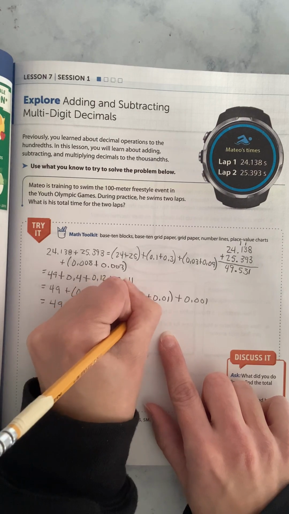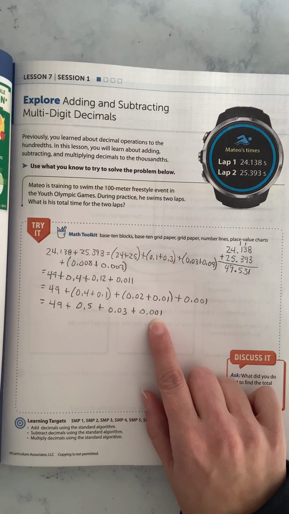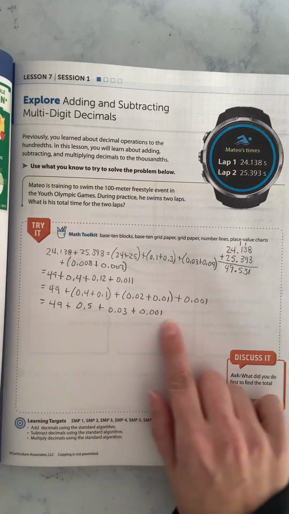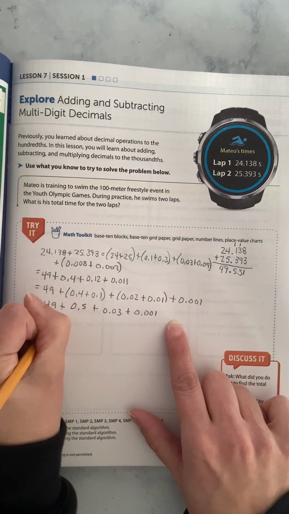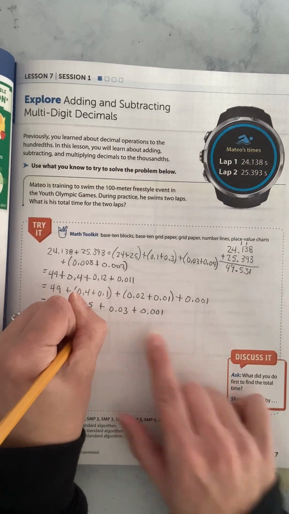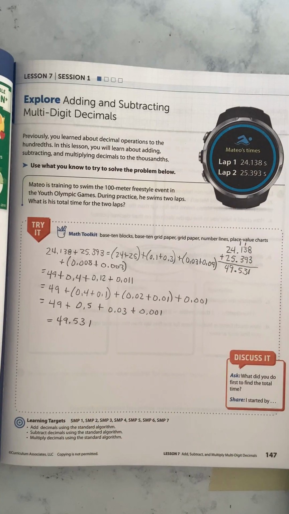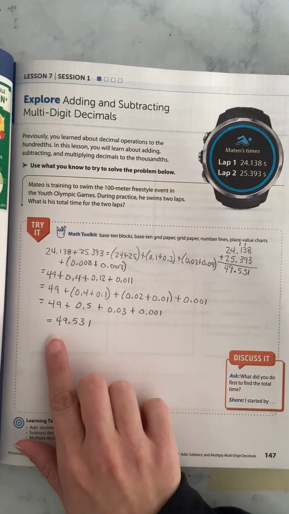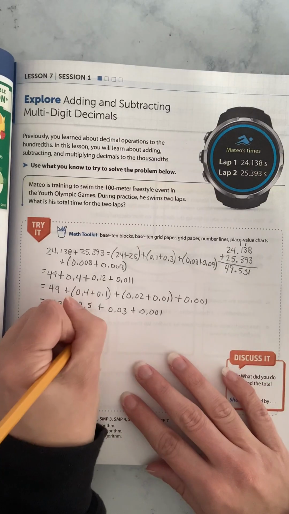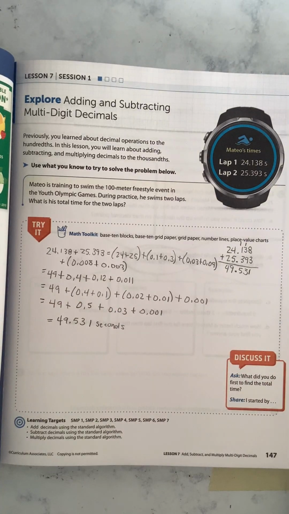And then add in that 0.001, which is 1/1000th, right? And if you put all of that together, you still get 49.531. Okay? So the total time would be 49.531 seconds.